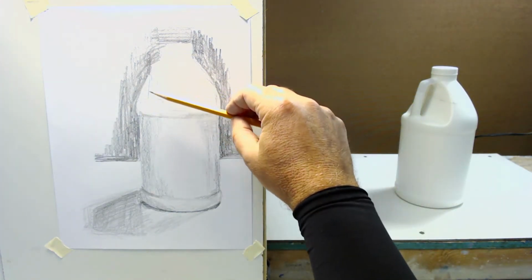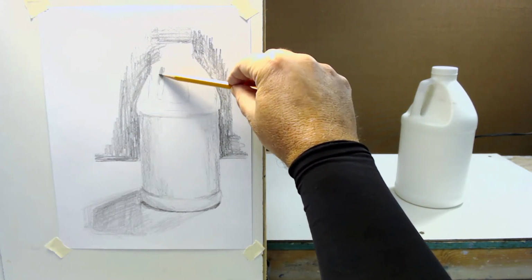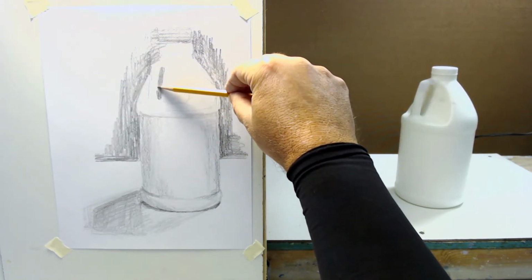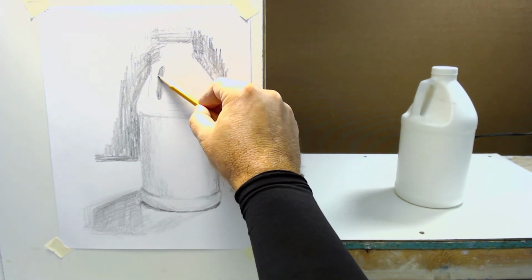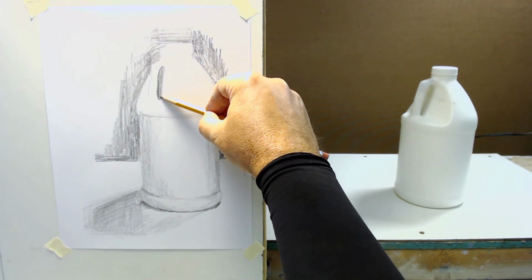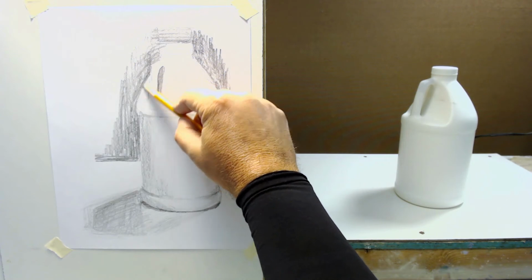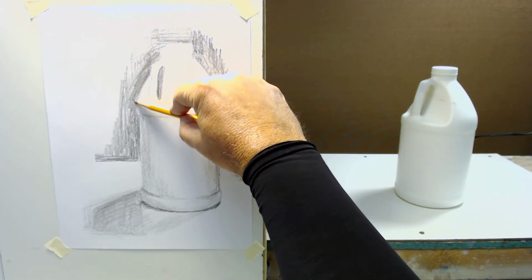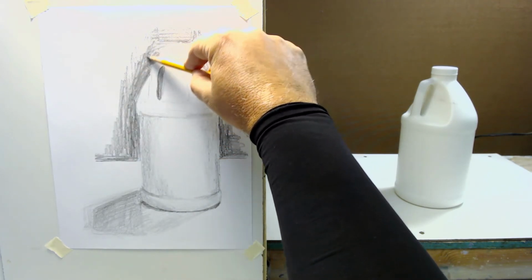Okay, so now this area right here is really, that's pretty dark, isn't it? That's pretty dark, all right. We'll just put that area in. Ooh, and you see how that darkness, we call that negative space, really already started to form that handle, didn't it? Right? And then this side over here, that's a little darker. Now this, ooh, let's get this nice and dark so we have somewhere to go with it. Because we've got only so much value with the pencil.